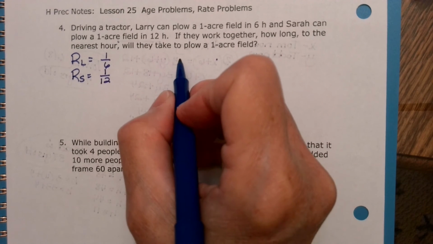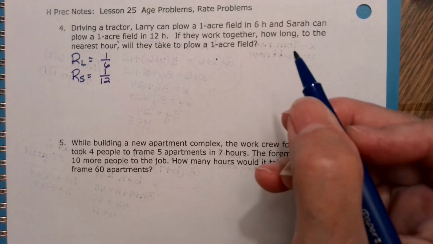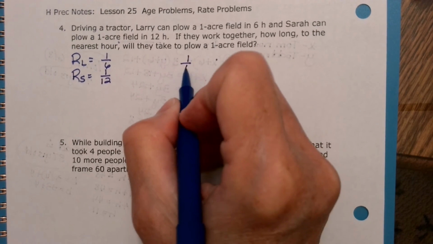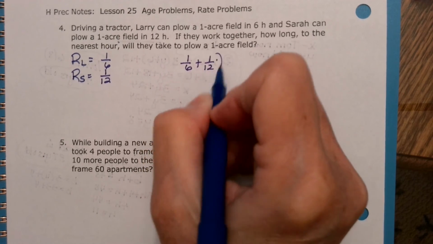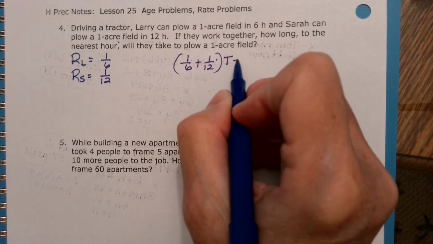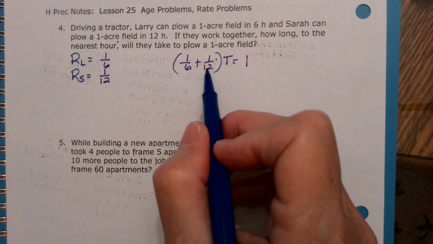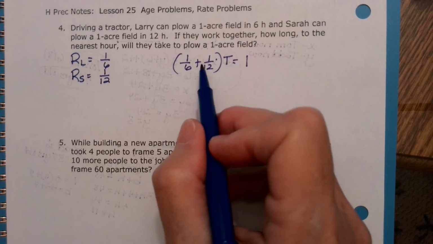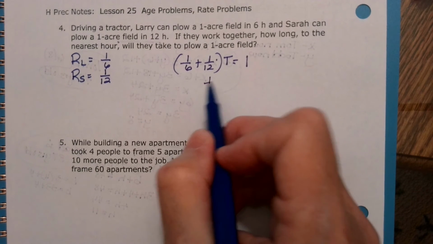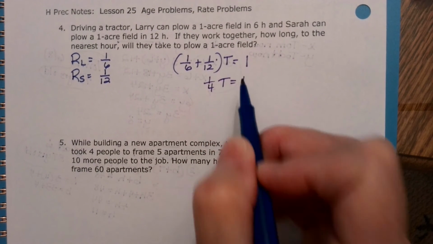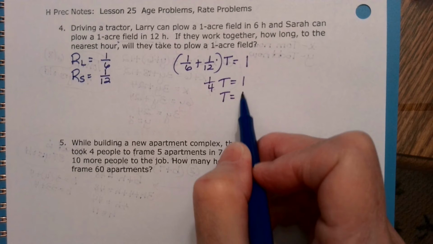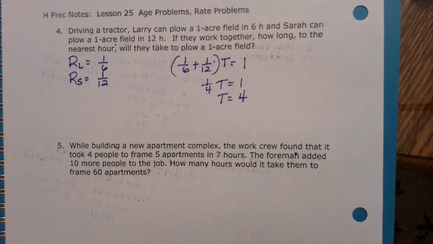field? So the rate times the time is how much they get done. So, but the rate is a combined rate, so add their rates together. Times the time and how much they get done is 1 acre. Get a common denominator here of 12. You get 2 twelfths plus 1 twelfth. That's 3 twelfths. That's 1/4. So time is going to be 4. So it would take 4 hours of them working together.